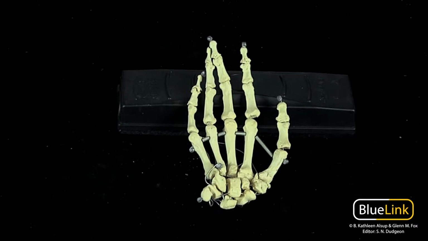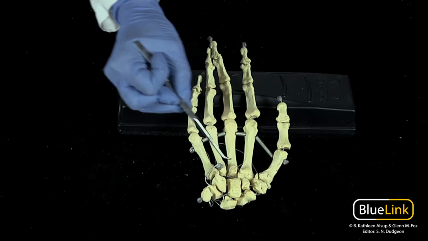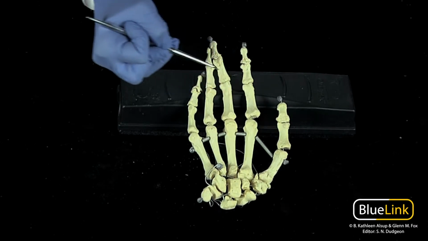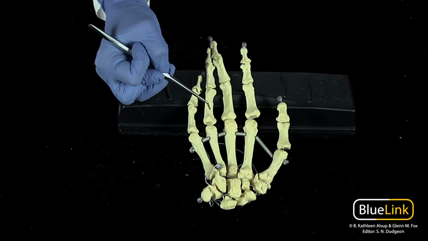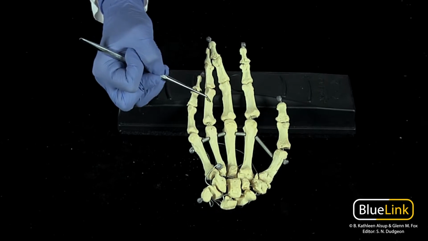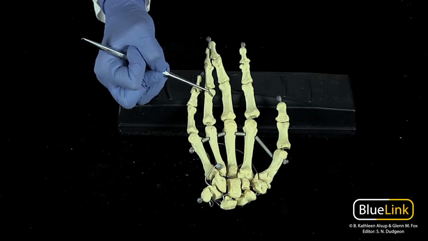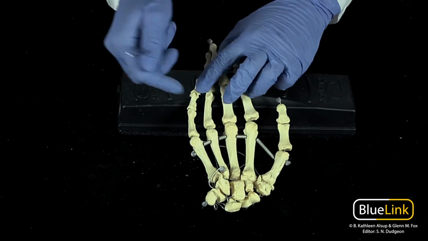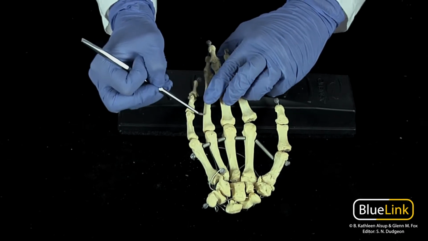We're going to be talking about the bones of the wrist and the hand. We're looking at the palmar surface of a right hand and wrist. There are two main ways to tell that you're looking at a palmar surface. First, looking at the phalanges, or the more distal of the bones, the surfaces are going to be flat, or sometimes there's a shallow groove on the palmar side, as opposed to the dorsal side, which is going to be a bit more rounded and more bulbous.